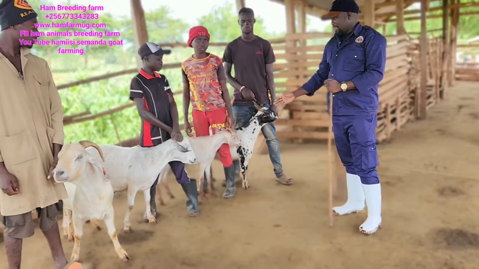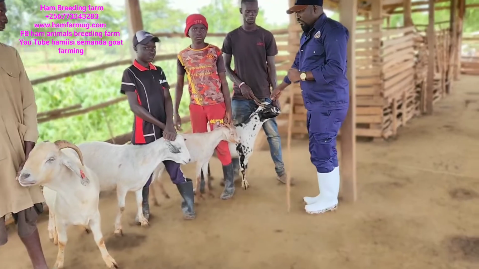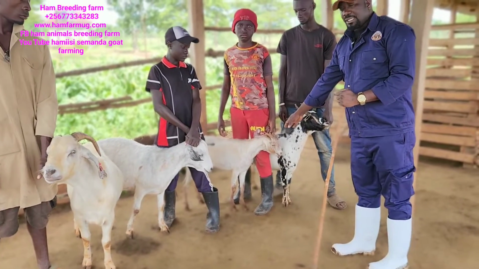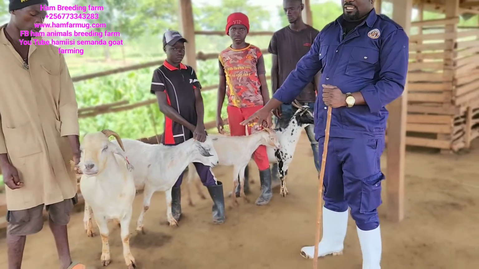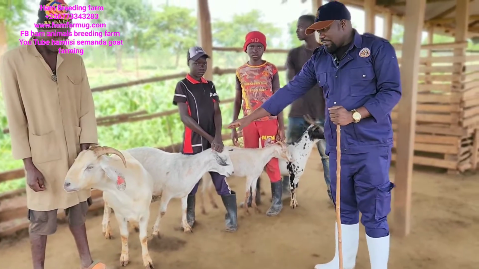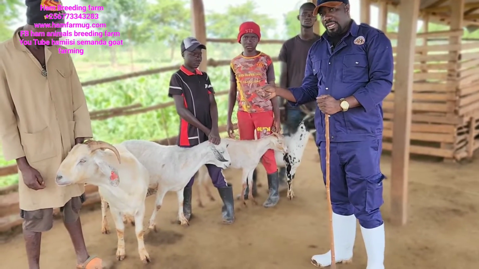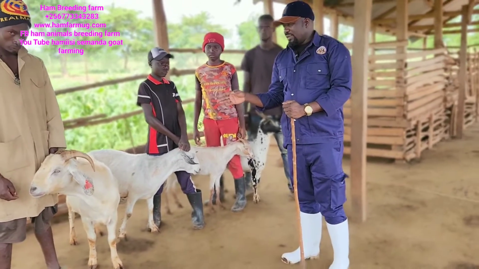These are all goats. This is our typical local goat, this is a 50% cross, this is a 75%, and this is a pure blood. I brought this one because he was imported from South Africa, and he has not even spent 2 years here.